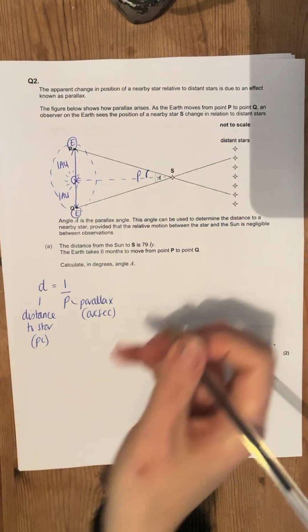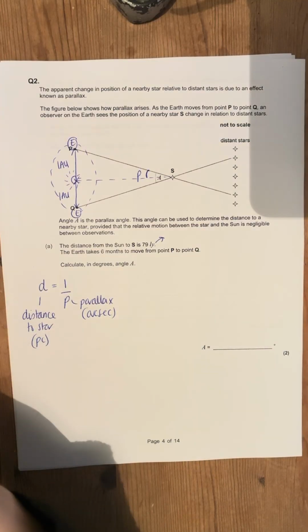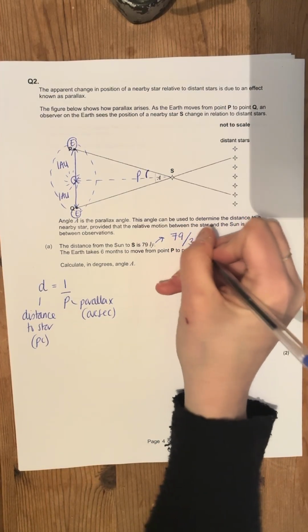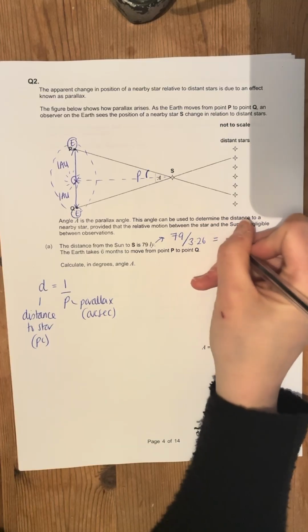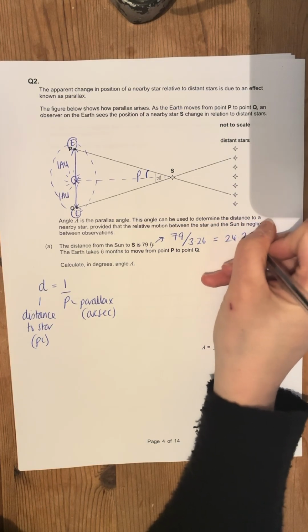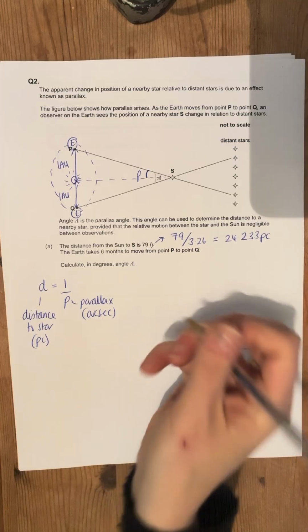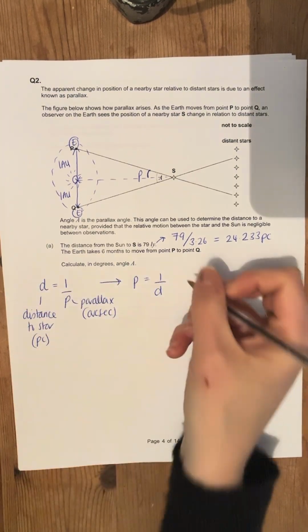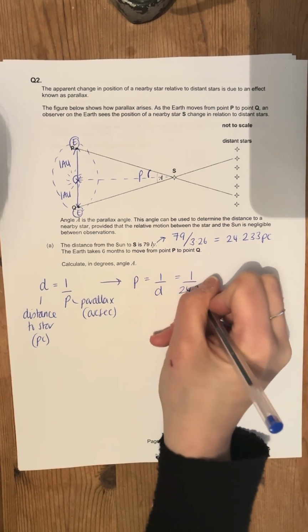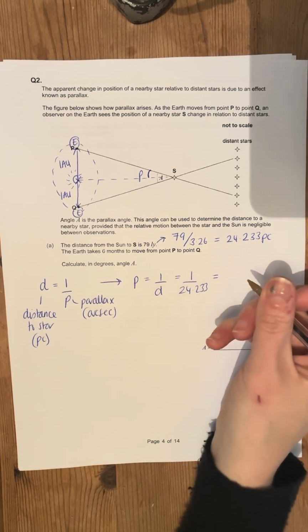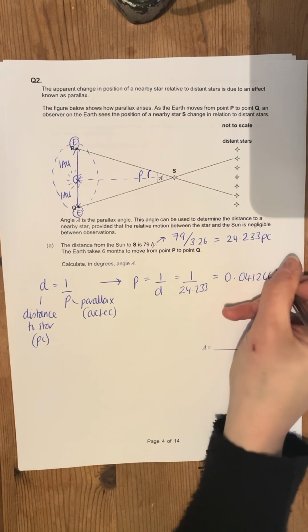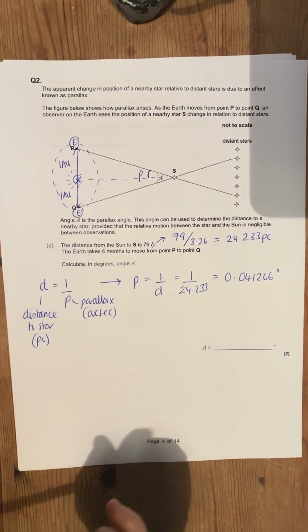So we're going to use this equation, but step 1 is I need to convert this 79 light years to parsecs. So it's 79 light years, but each 3.26 light years is 1 parsec. So I'm going to divide by that, and I get 24.233 parsecs. So now I'm going to put that into this formula. P equals 1 over D. I've just flipped those around. Equals 1 over 24.233. And I get that my parallax angle is 0.041266. Now, that's in arc seconds.